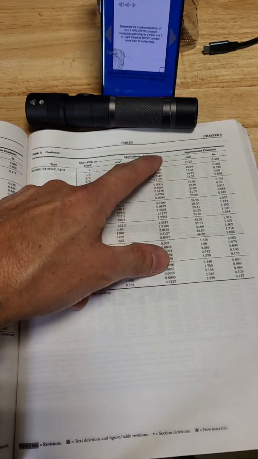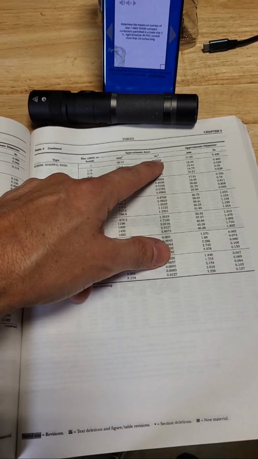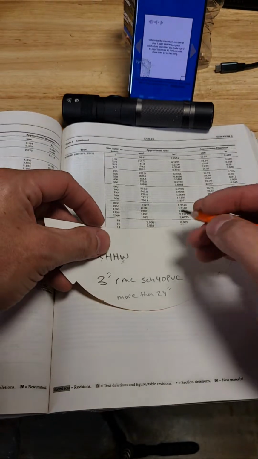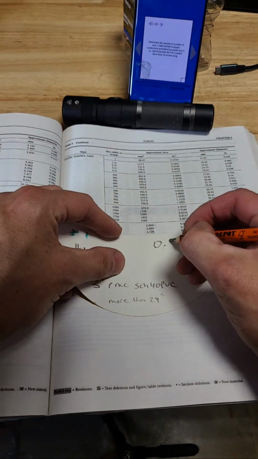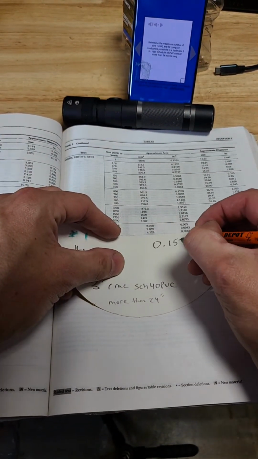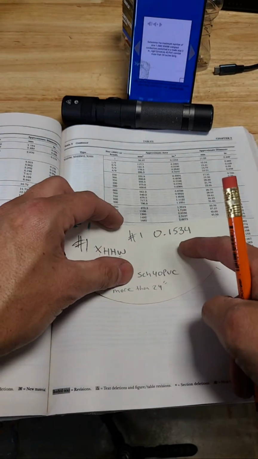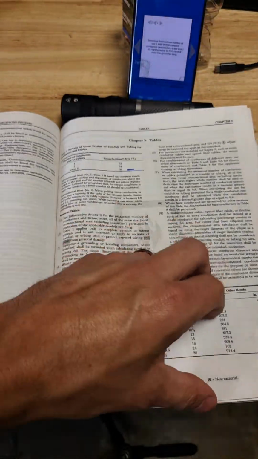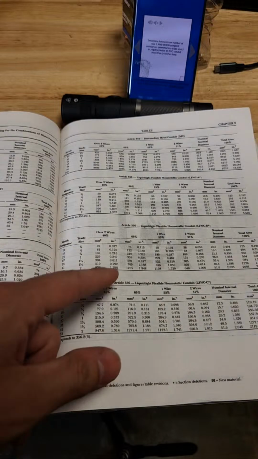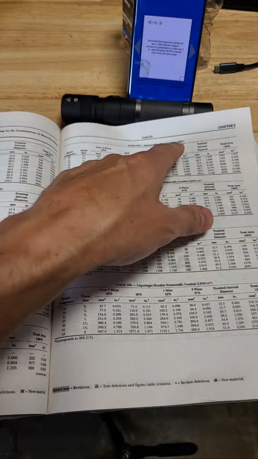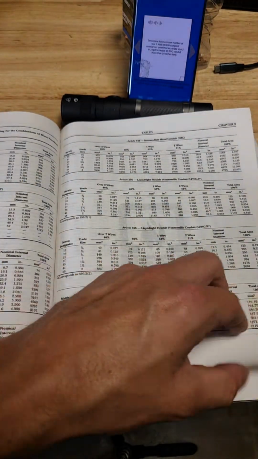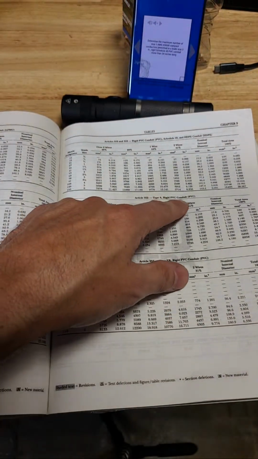Okay, somebody do the math here and tell me this, because I don't have a calculator. 0.1534 is the number 1. We need to fit this into this pipe. Rigid PVC.